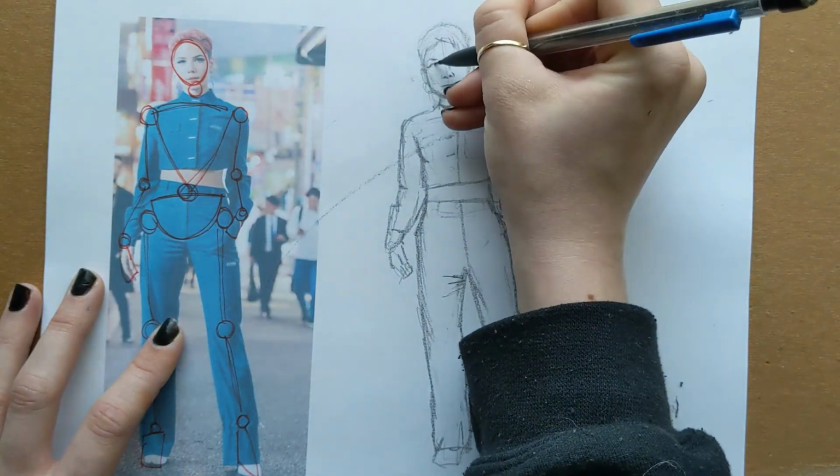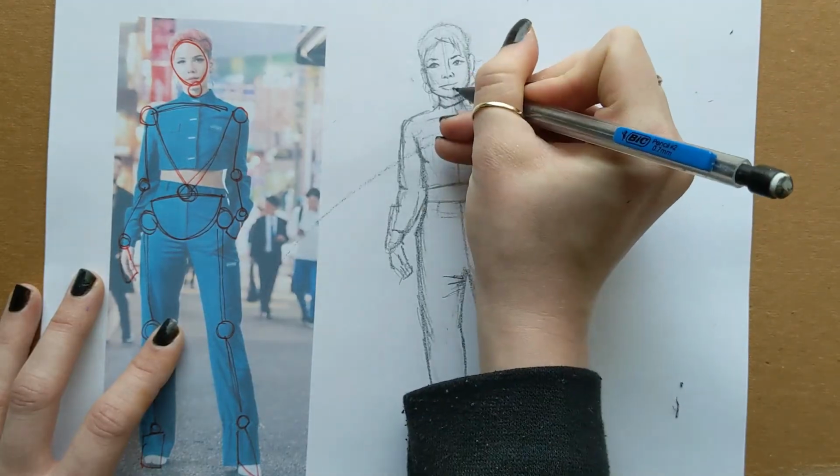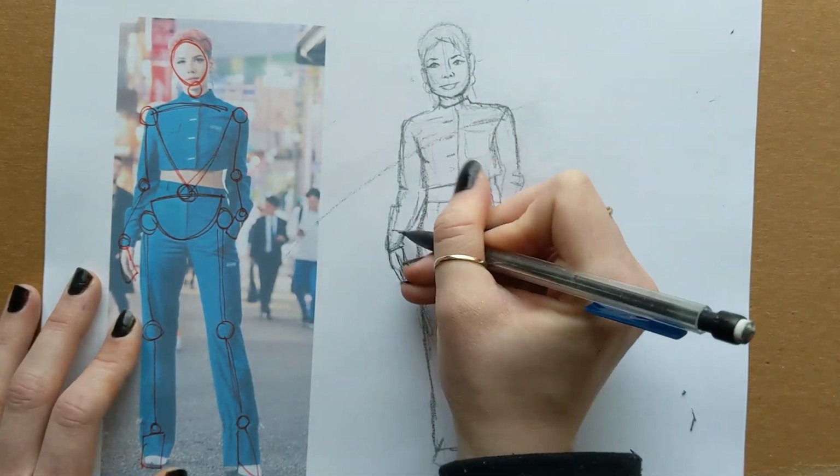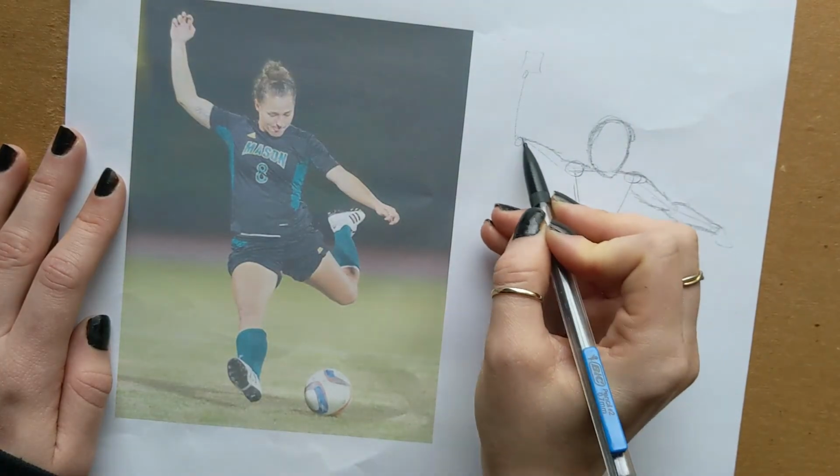If you start off with so many intricate, tiny details, you'll never want to erase all that work if you realize that one of the big details is out of place. So now you should have a basic human figure. With this technique, you can draw a human figure in any position.